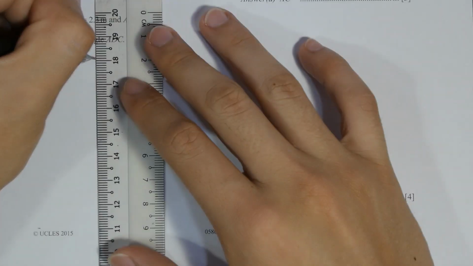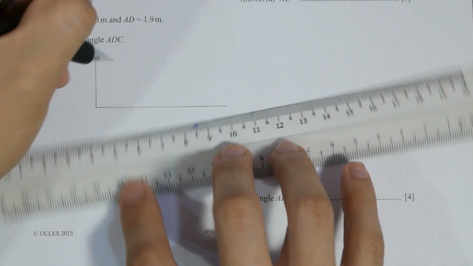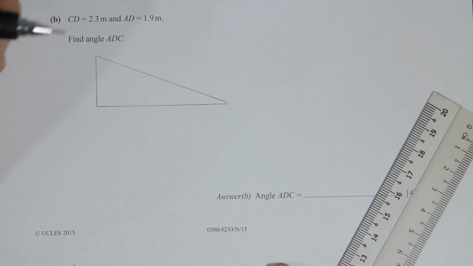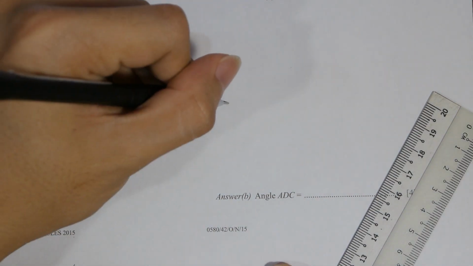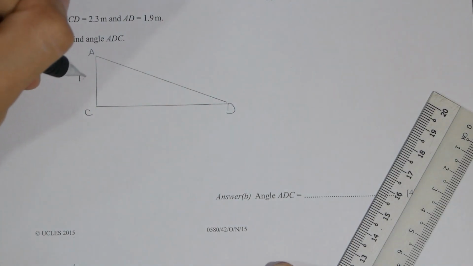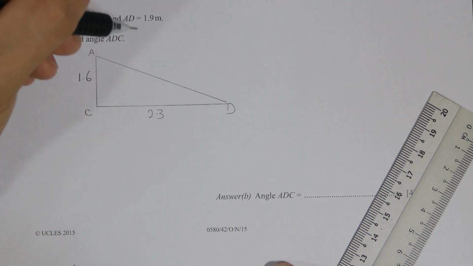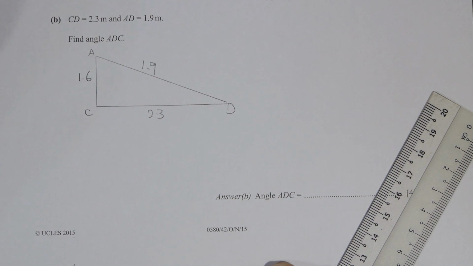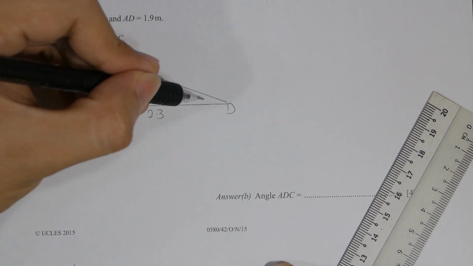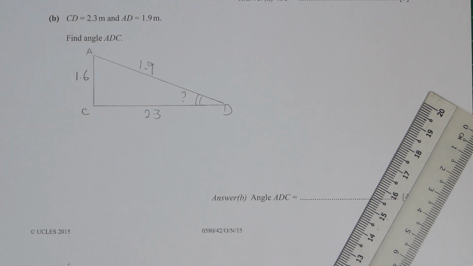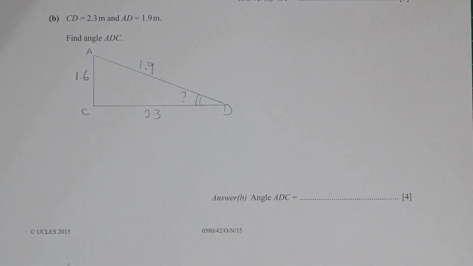Whereby for part B, okay, CD's length is 2.3, AD's length is 1.9. So for you to identify AC, okay, we use the information we have gotten earlier. Okay, so with all three sides present, we can now use the cosine rule and work it backwards to get angle ADC as 43.5.